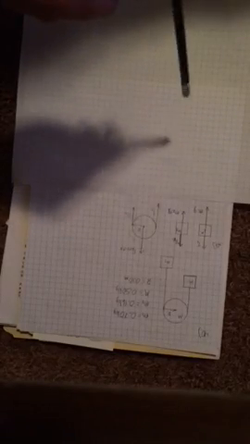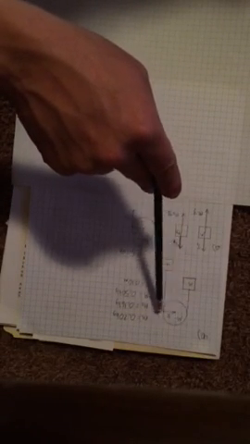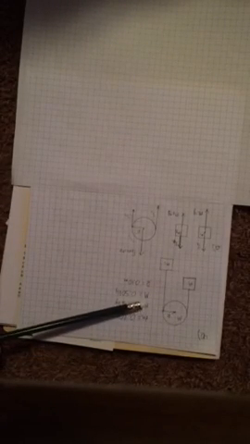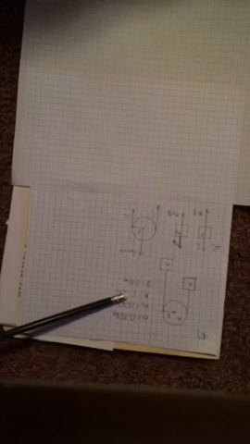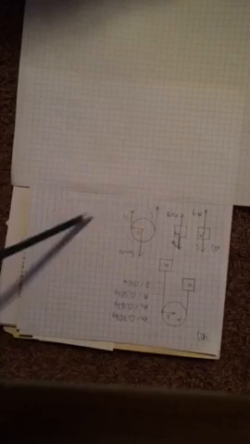Alright, this is a fairly complicated problem. This is number 40. You have an Atwood machine, you have mass 1 here, mass 2 here, and you have this solid disk with a radius and a mass also. They've given us the masses of the block 1 and block 2. They've also given us the mass of the wheel that's spinning, and they've given us its radius.